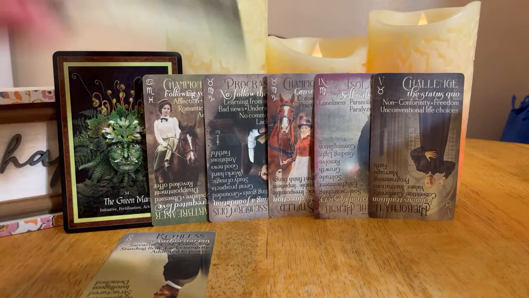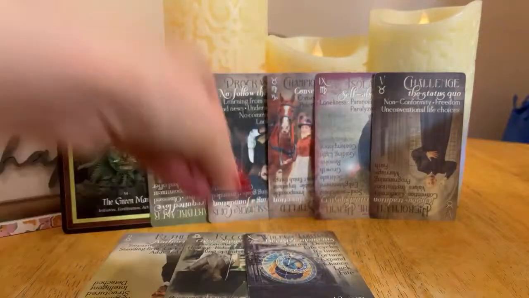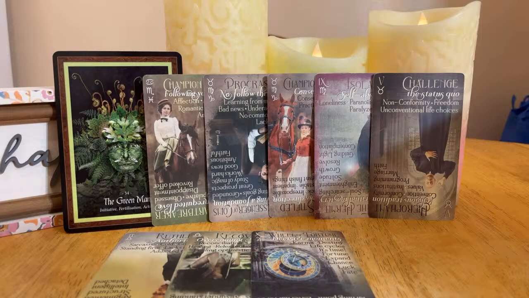The Three of Swords reversed. Wow. Wheel of Fortune. Nine of Cups.